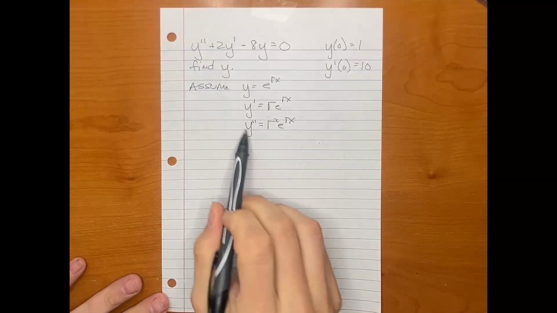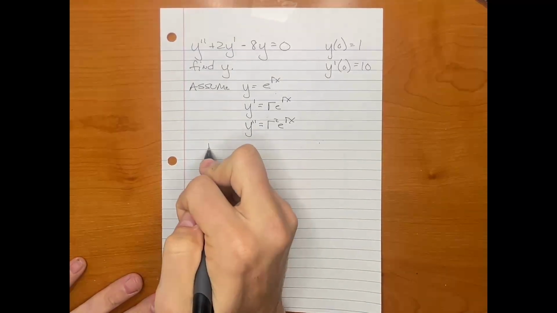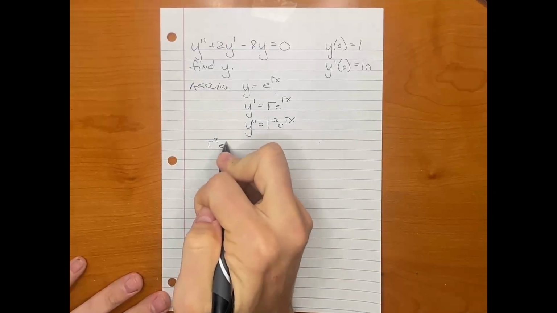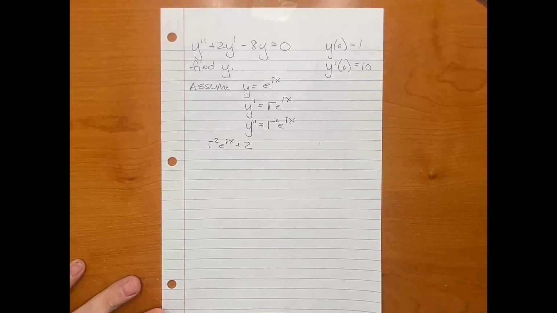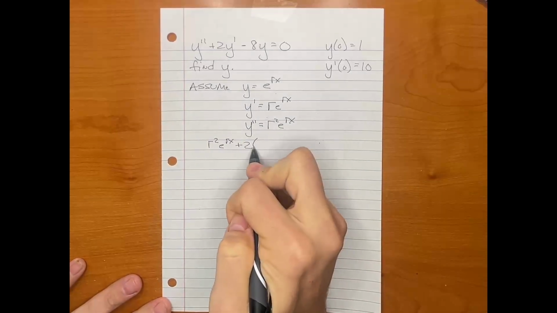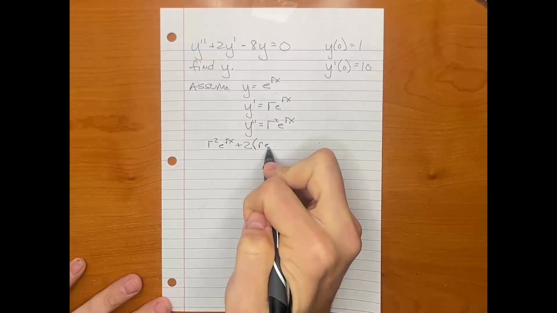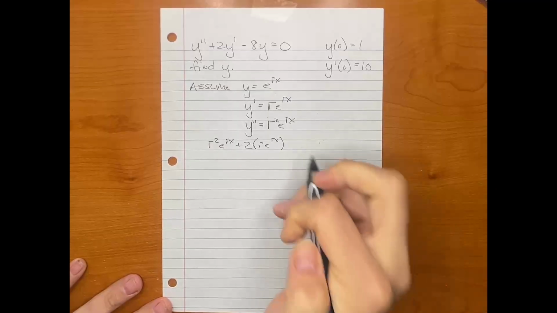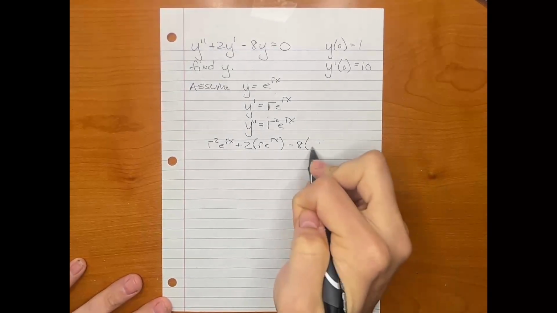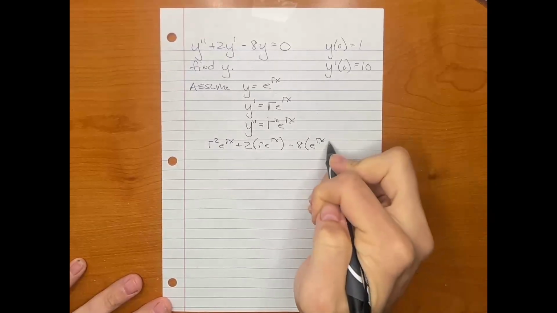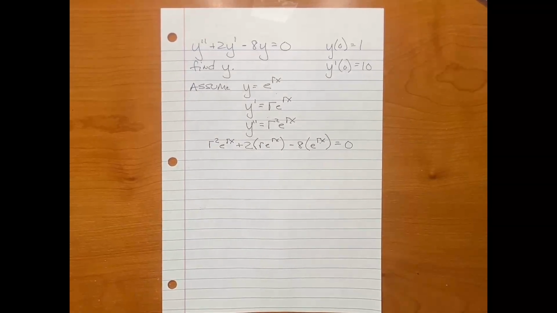So let's do it. We know that y double prime equals r squared e to the rx, and then we have plus 2 times y prime, which is r e to the rx. I really didn't need parentheses, but I'll keep them there. And then we have minus 8 times y, and that's just e to the rx, and that all equals 0.